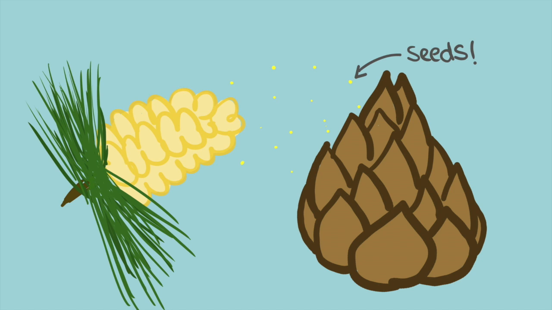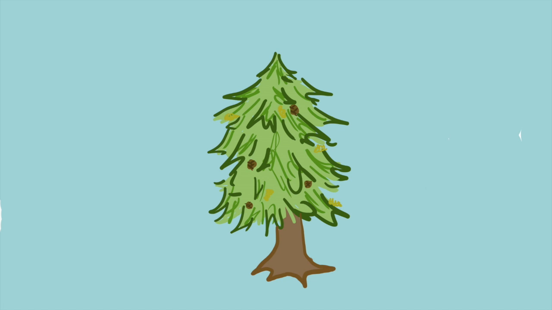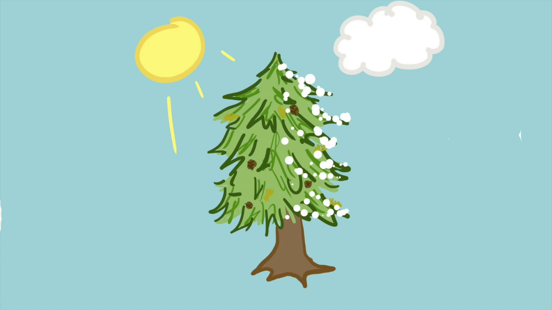Gymnosperms have two major evolutionary advantages. The first is that they grow secondary xylem, or wood, which gives them more mechanical strength, thus allowing increased vertical growth than their fern counterparts. They often have water-conserving leaves, allowing them to live in drier, cooler environments.